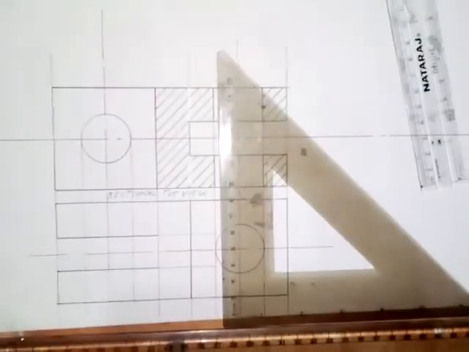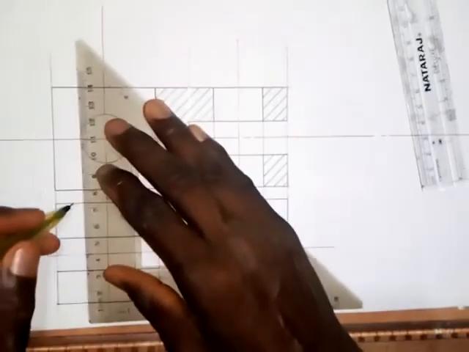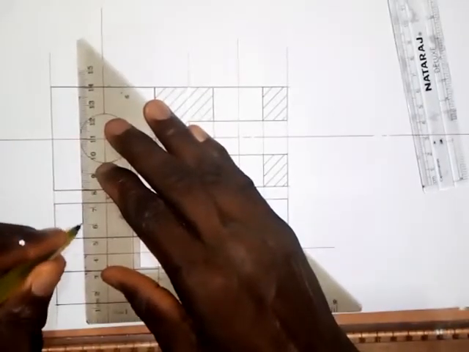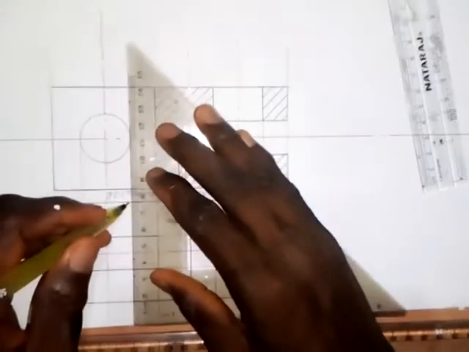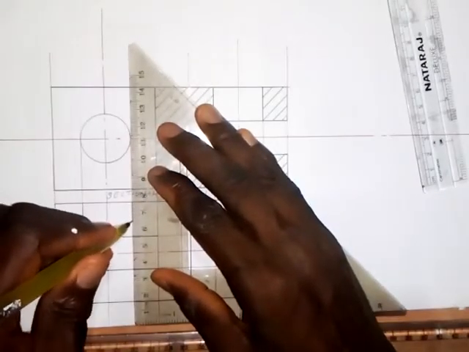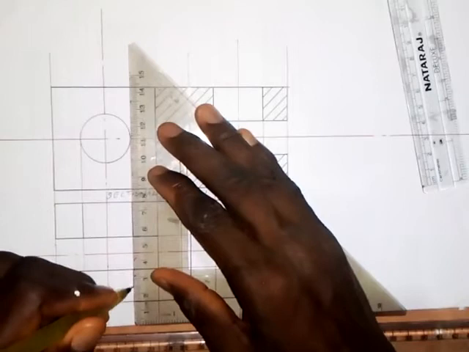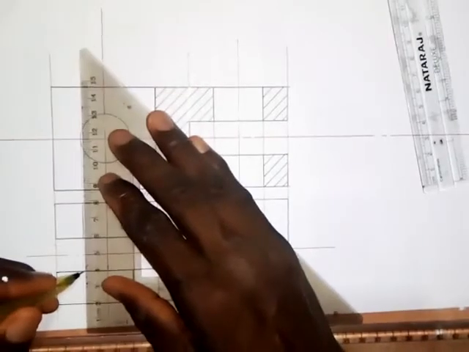So then I'm going to make this a thick line, and this will be a thick line like this. Okay, so this is also a thick line. I made this a thick line.